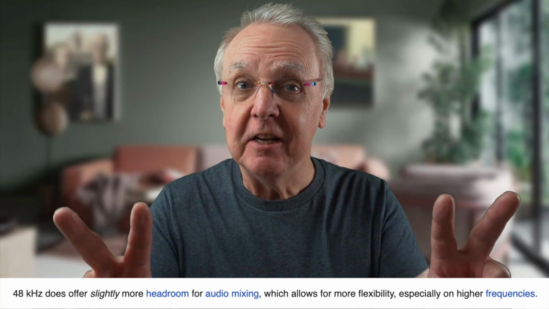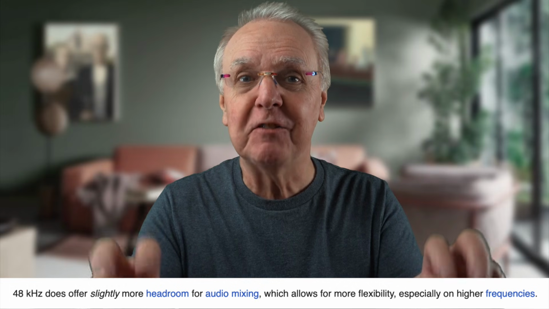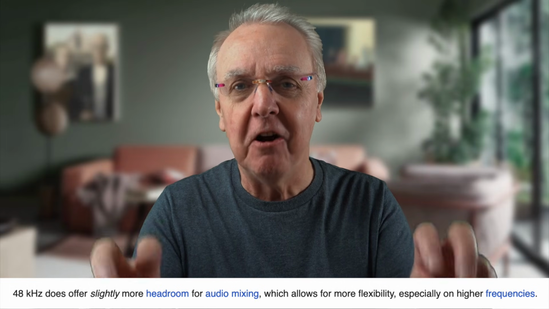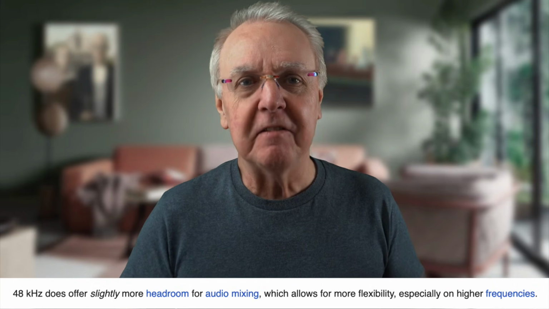It says similarly on Wikipedia, but can we trust Wikipedia for this information? This would be the Wikipedia that says that 48 kHz does offer slightly more headroom for audio mixing, which allows for more flexibility, especially on higher frequencies. Which, as we know, is a complete load of bollocks.